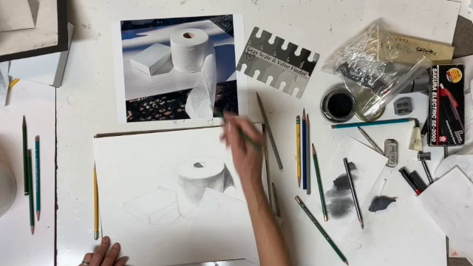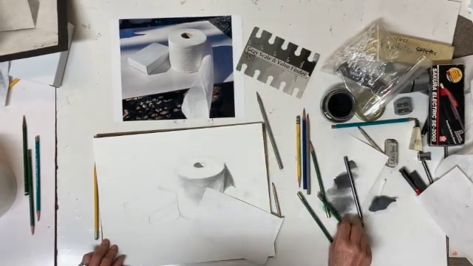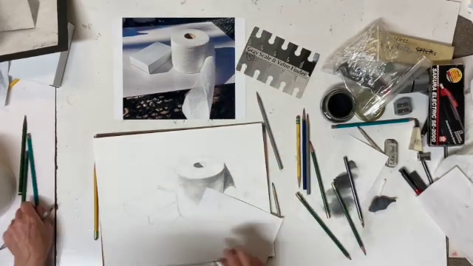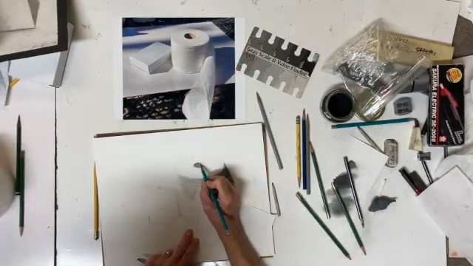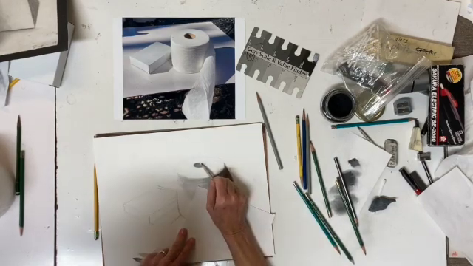Now we have something colored here, so you have to kind of determine that value. Squint your eyes and say, is that darker than this white? And it looks like it is. So I would go in with a light pencil and create this value right here, and then blend it.